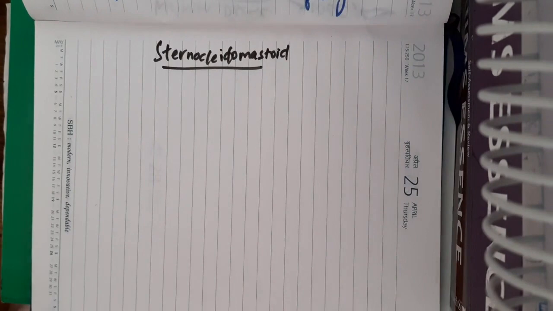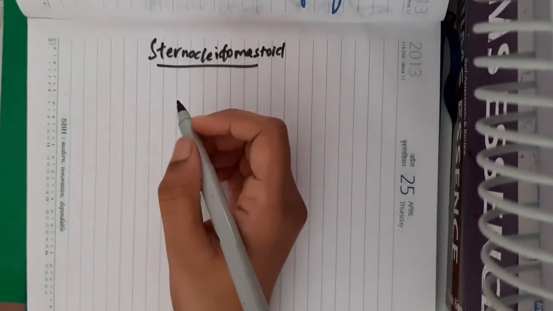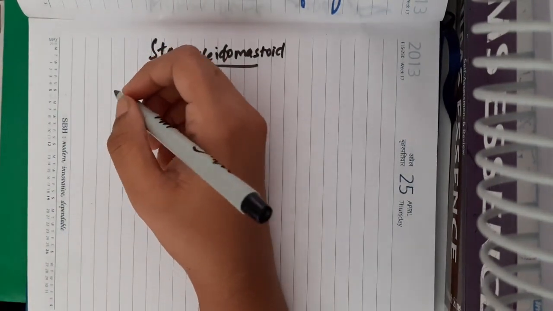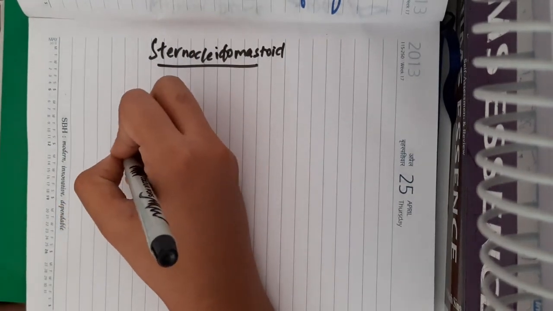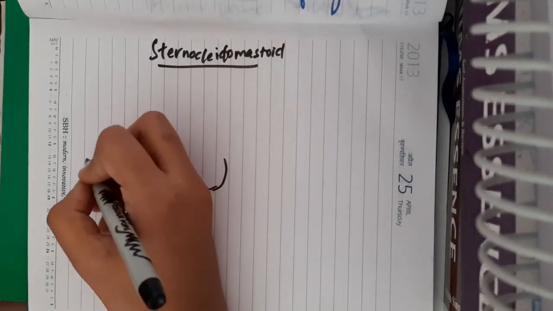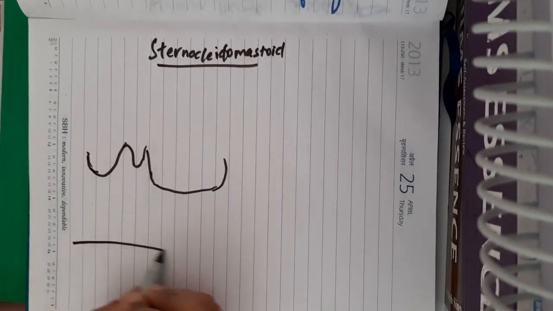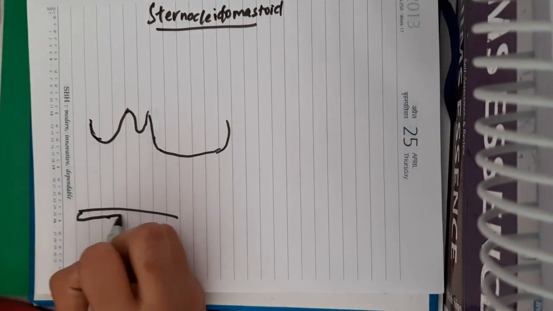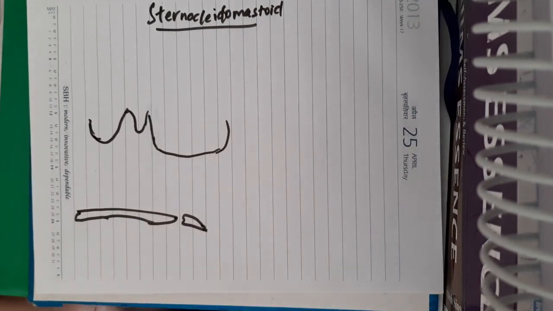Hello friends, let us now learn some important points about sternocleidomastoid. So if you see sternocleidomastoid, I'm just first drawing the skull, and this is the mastoid process. And here we have a clavicle and here we have the sternum.